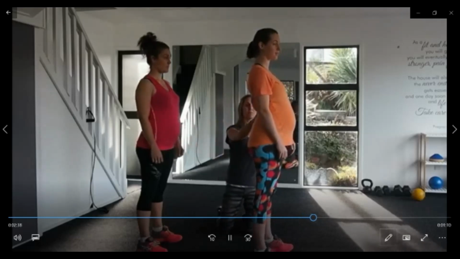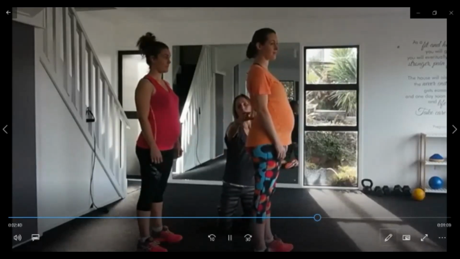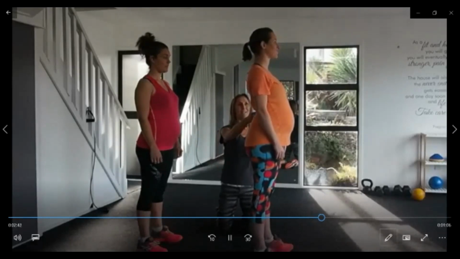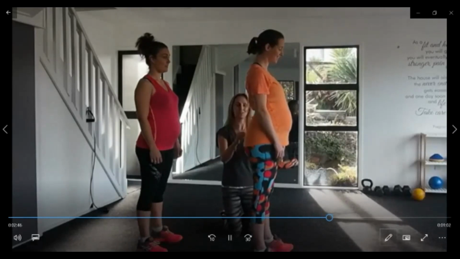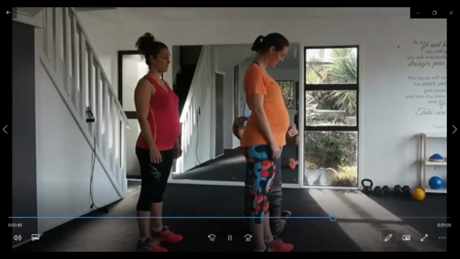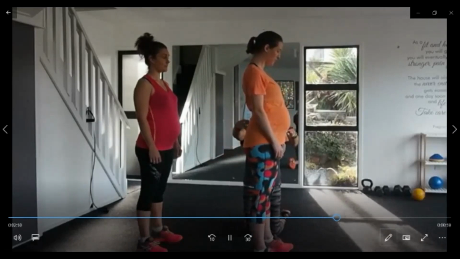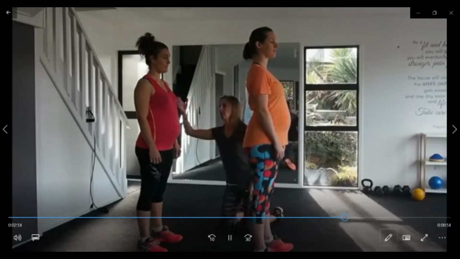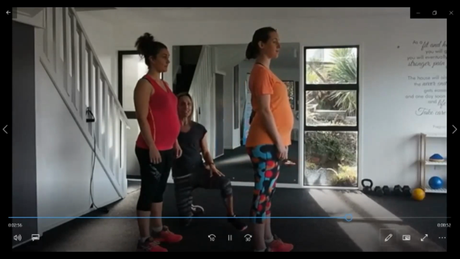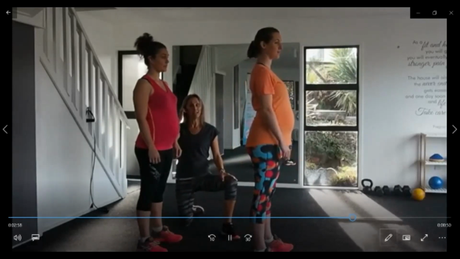So stick your bums out as if you've got a duck. Okay, so stick your bum out like Donald Duck. So we don't want to increase the lumbar curve because that's also going to put stress on our spines as well. So just tilt under a little bit, Ria. Chest up.